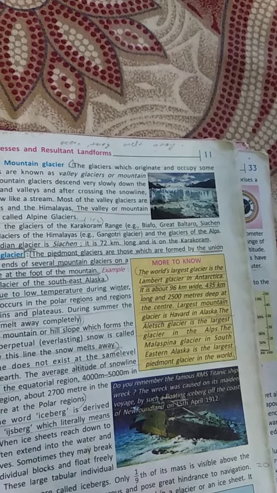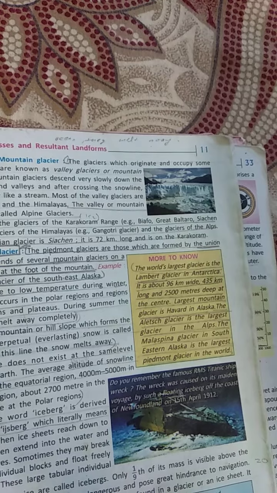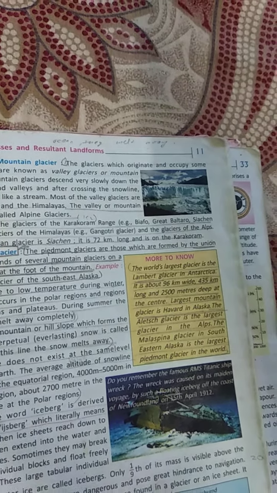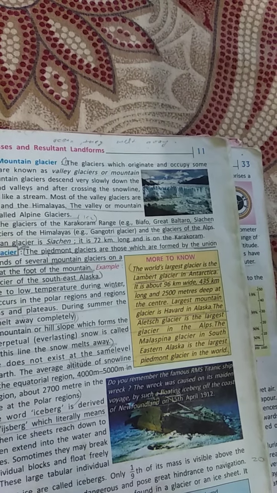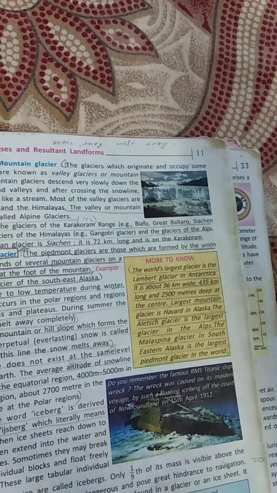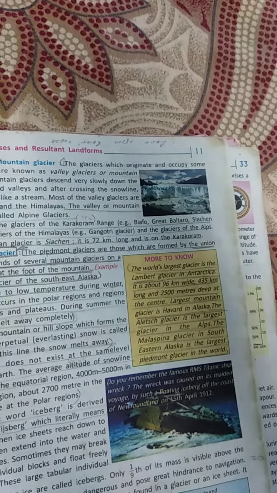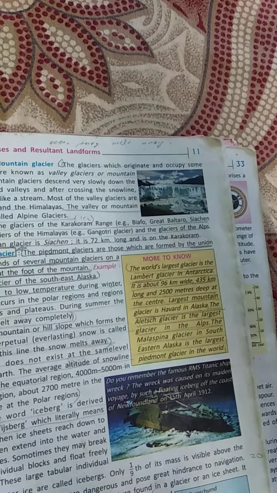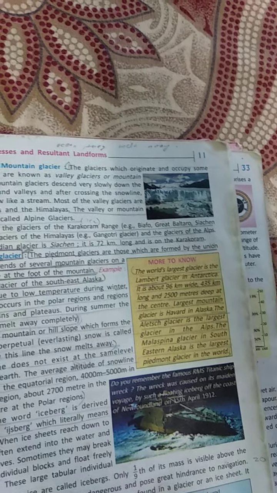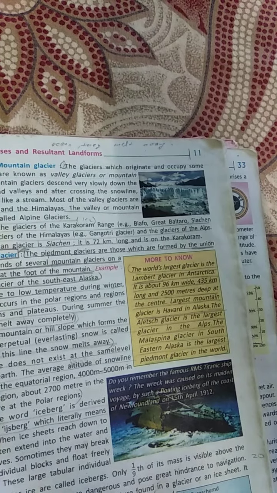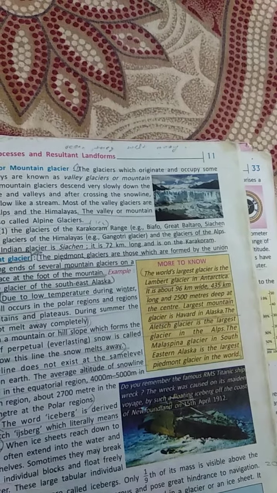Next comes the piedmont glacier. Now what is a piedmont glacier? Those are glaciers which are formed by the union of spreading ends of several mountain glaciers on a large plain surface or on the foothills. That means when the glaciers spread out and get accumulated at the foothills of the mountain, those are known as piedmont glaciers. The Malaspina Glacier, in Alaska, is an example of a piedmont glacier.